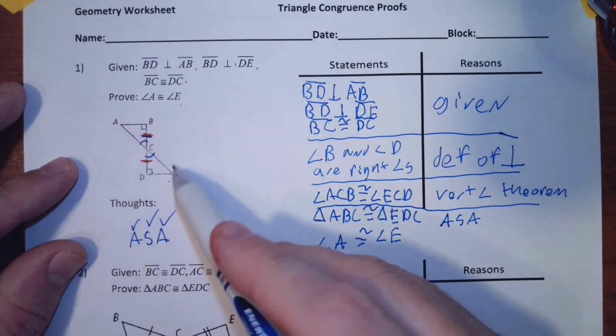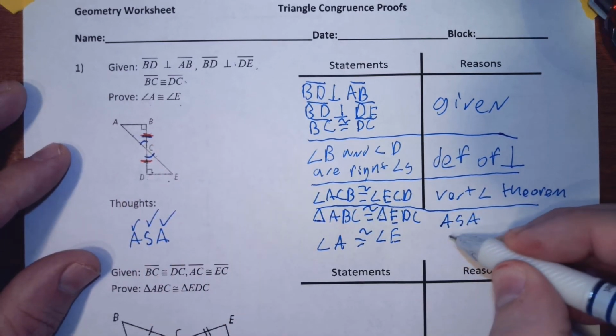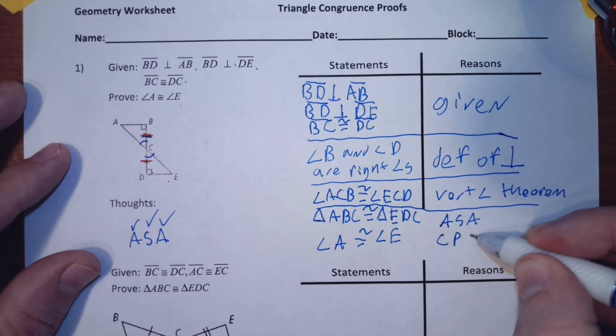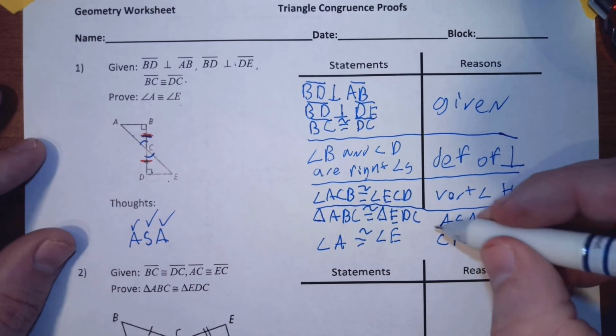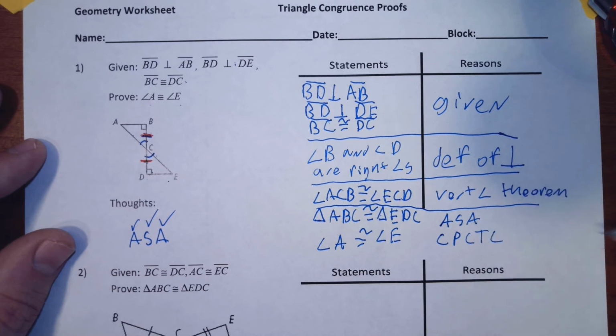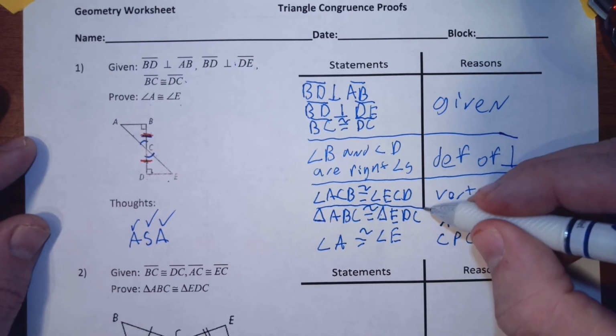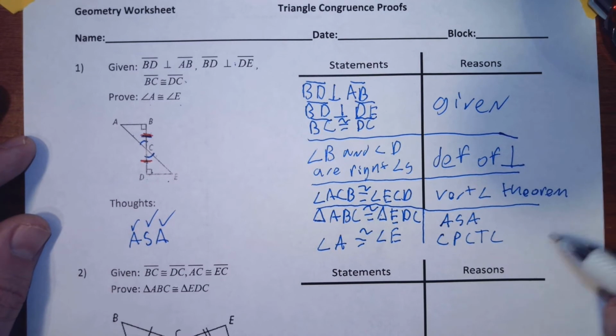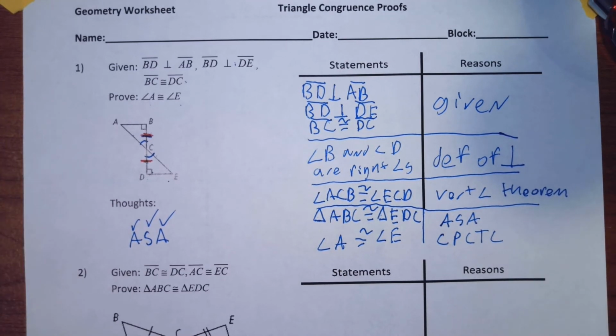And A and E are corresponding parts, so we are going to use the CPCTC theorem. Corresponding parts of congruent triangles are congruent. So that's how we finish it. So if you didn't finish it that way, I would. Okay, so moving down the road, let's go to the next one.